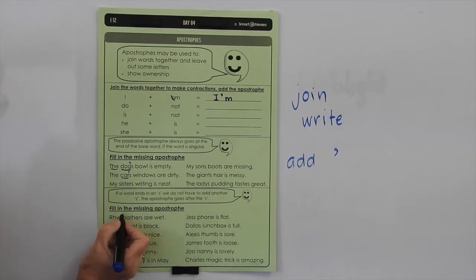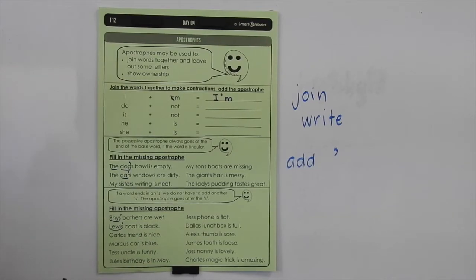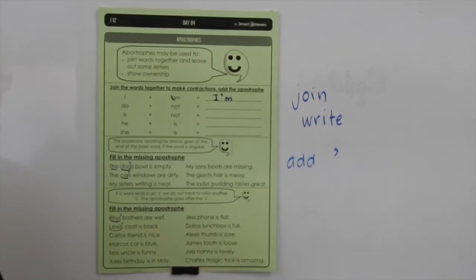So all we do is we pop the apostrophe after the base word. There's only one Reese, we're only talking about one of them, so the base word will be Reese. Lewis's coat is black. There's only one Lewis, so the apostrophe goes at the end of the base word. The base word is Lewis, the coat belongs to him. So all that apostrophe is doing is saying that there is only one Lewis and the coat belongs to him. You can finish those on your own.